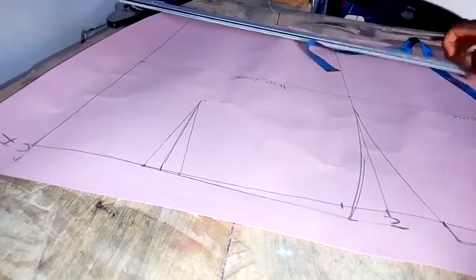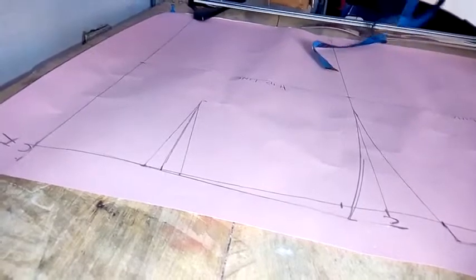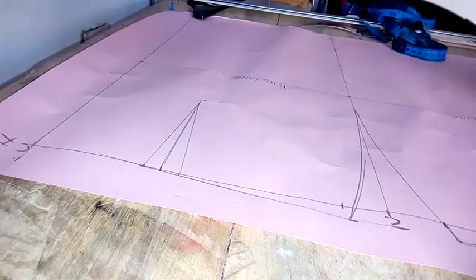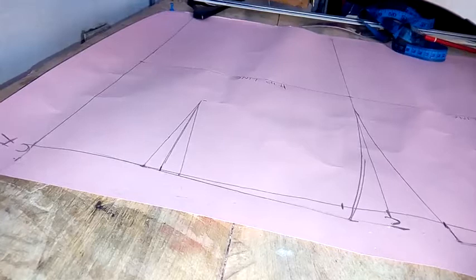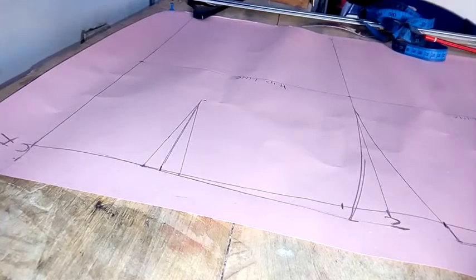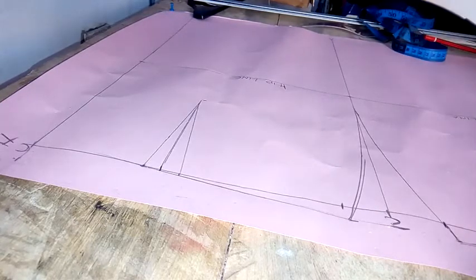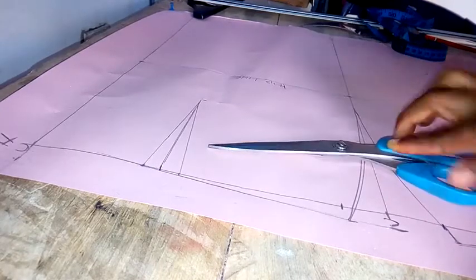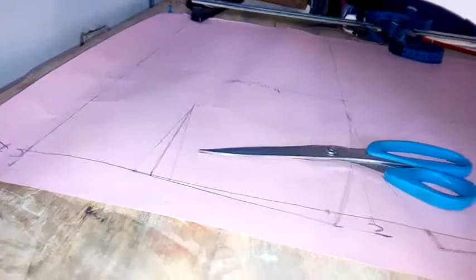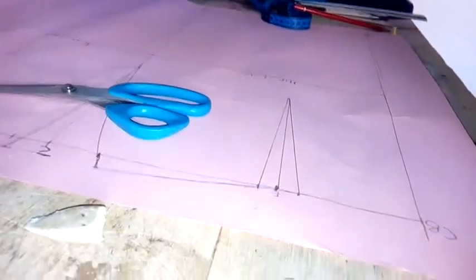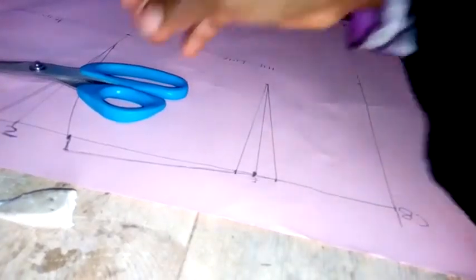So what's next is just to get our tracing wheel and trace out the skirt sloper. But since I don't have one, I'm going to use my scissors. So we're going to start tracing from the back bodice.